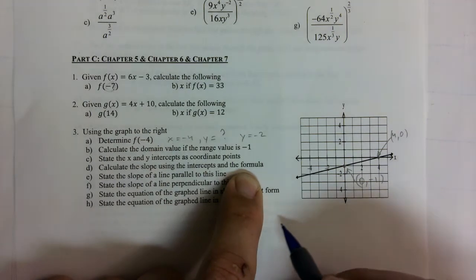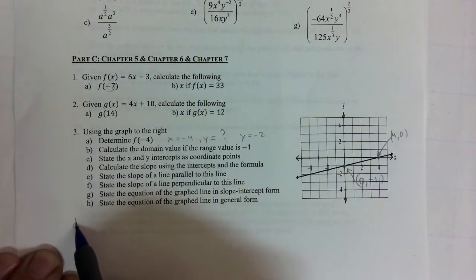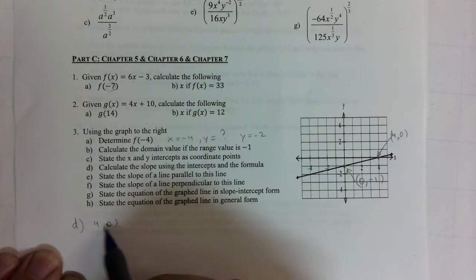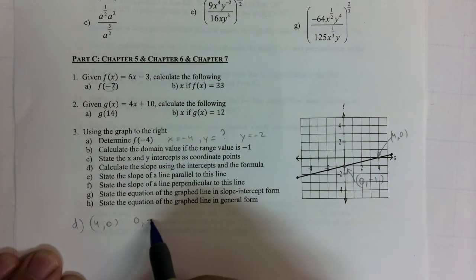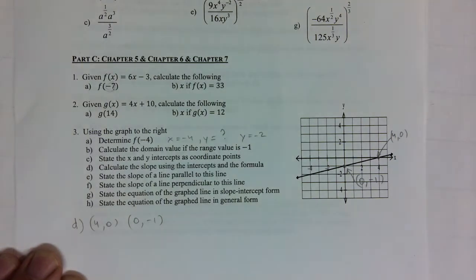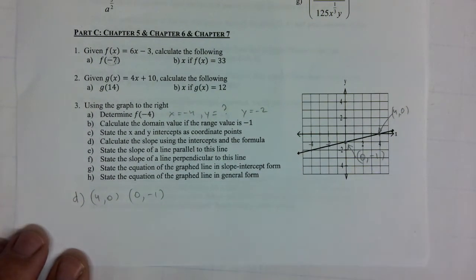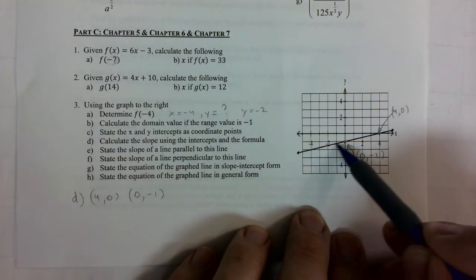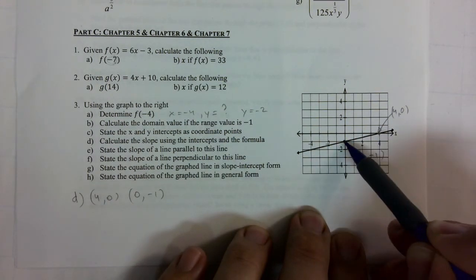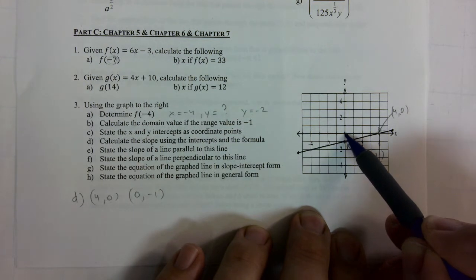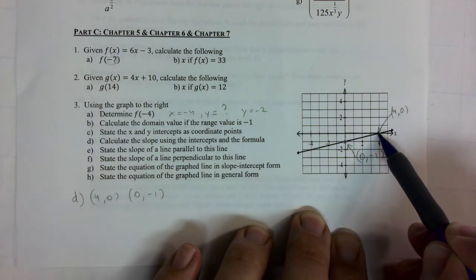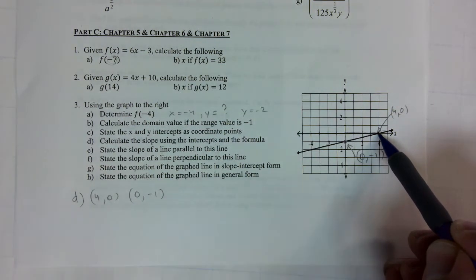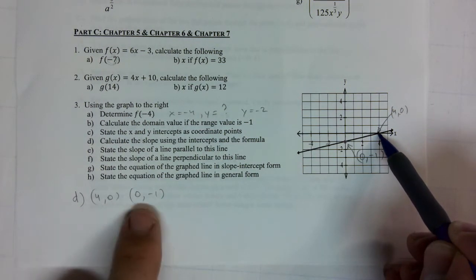Okay, so for D, I'm just going to do that here. I'm basically going to use these 2 points. So I have (4, 0) as one of my points, (0, -1) as the other point. It says calculate, okay? I can already tell just by looking at the graph that this slope is going to be positive because it's going up. And then it's going to rise 1 and run 4. So it's going to be a positive 1/4. I'm already predicting that.